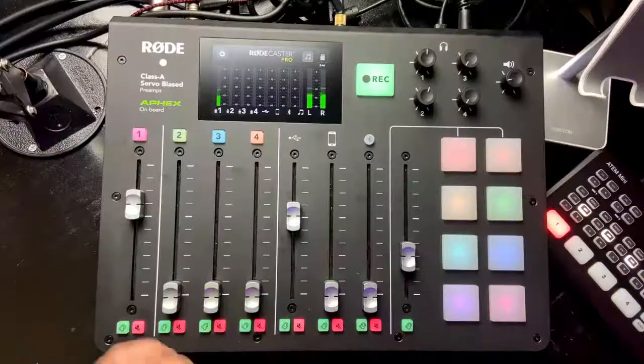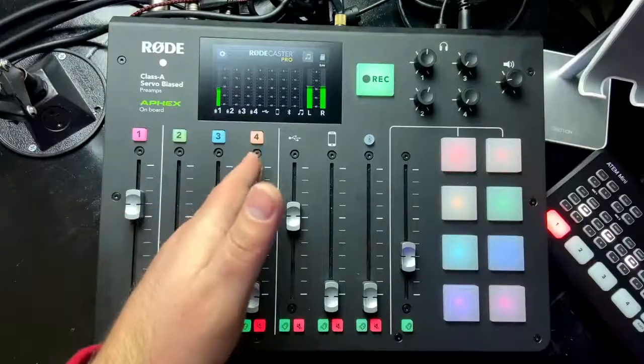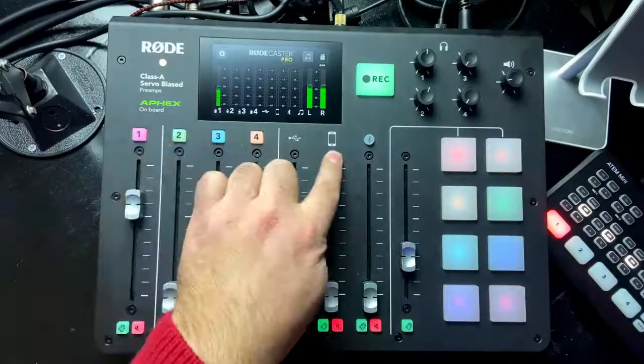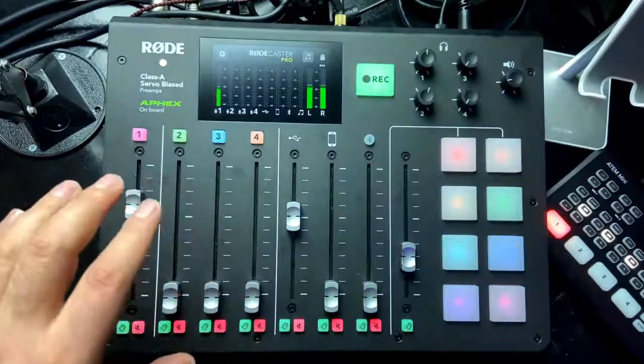But what is extra special is that you can multi-track in all of the tracks that this mixer has. So let me show you guys a little bit. This mixer has your 1, your 2, 3, your 4, your USB, your phone, and Bluetooth, which is really cool.